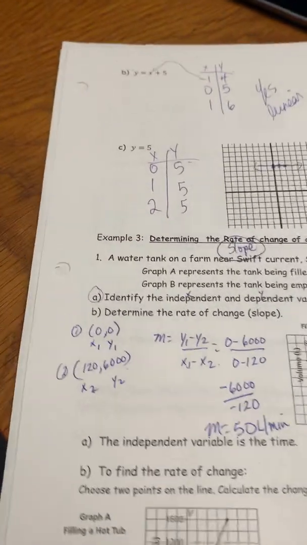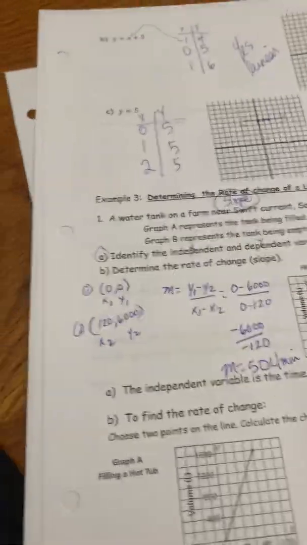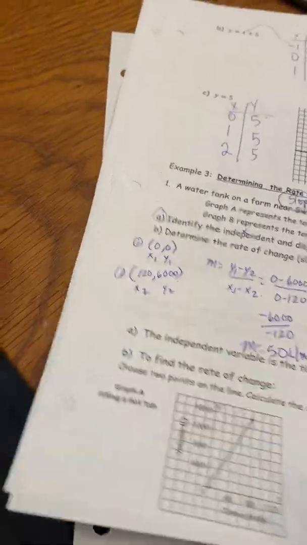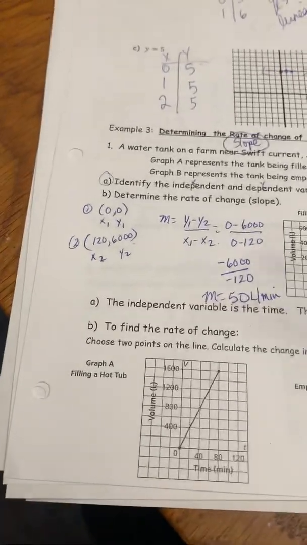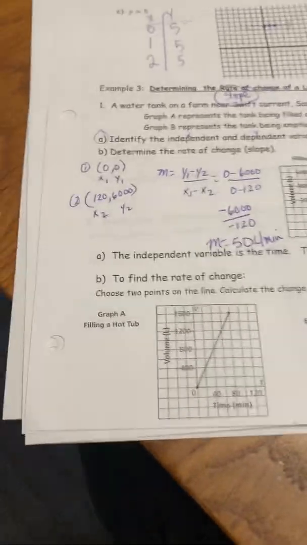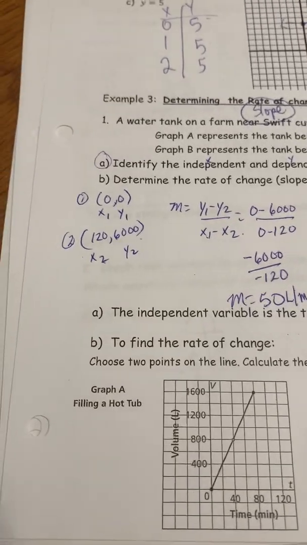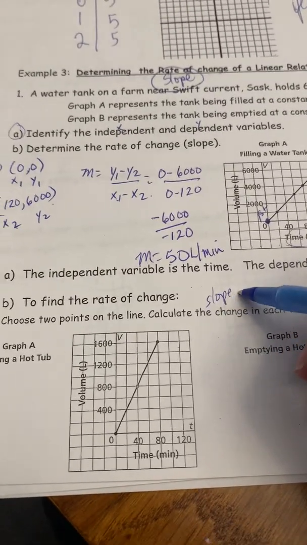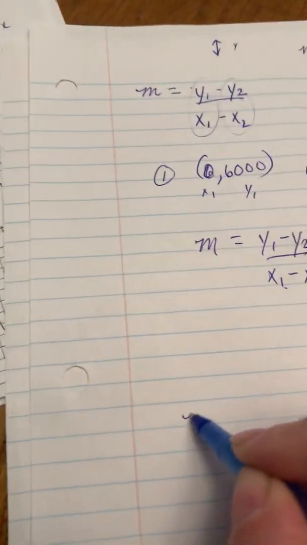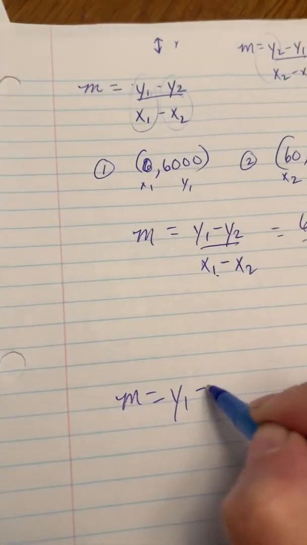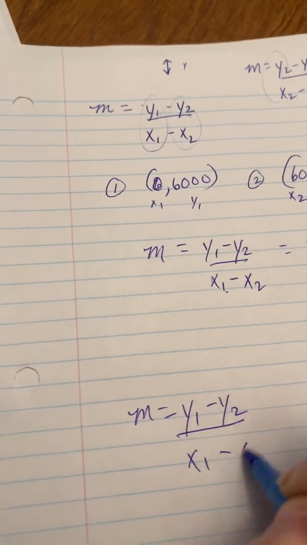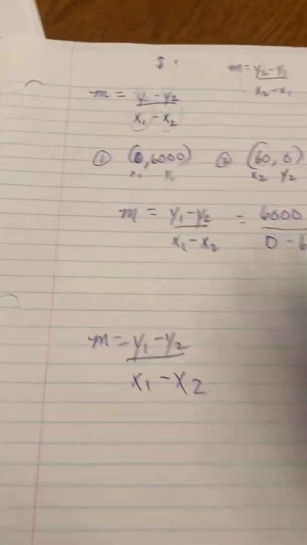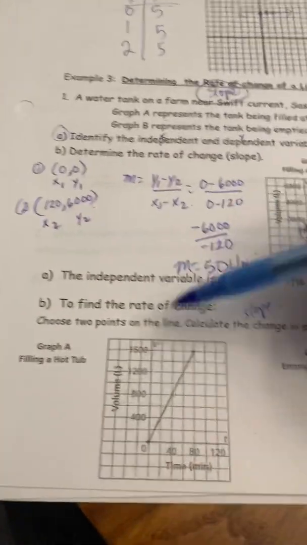Okay, so I know it says you try, but we're going to do this together, okay? We're going to choose 2. So now it's the same type of thing. This was a water tank and this is a hot tub. I guess that's just more exciting. Okay, we're going to choose 2 points on the line and we're going to calculate the rate of change, or what we're going to start referring to now as the slope. What do you have to memorize? You have to memorize this formula, y1 minus y2 over x1 minus x2. And when I say memorize it, that's kind of a lie. I'm going to give you a formula sheet anyway.